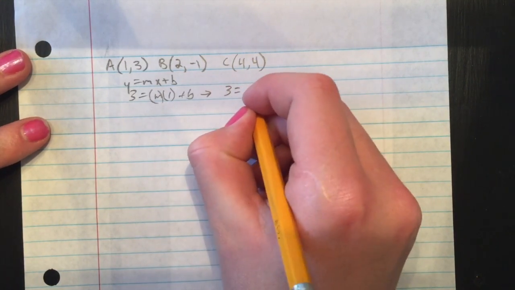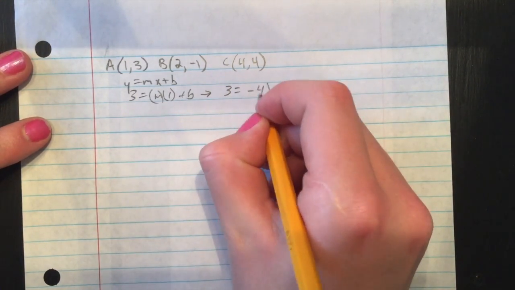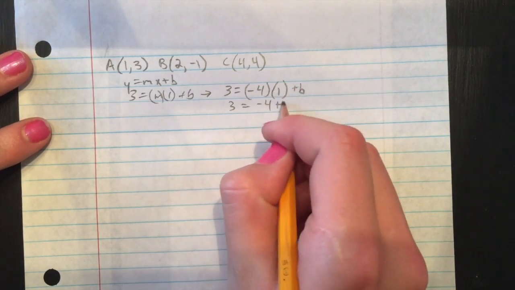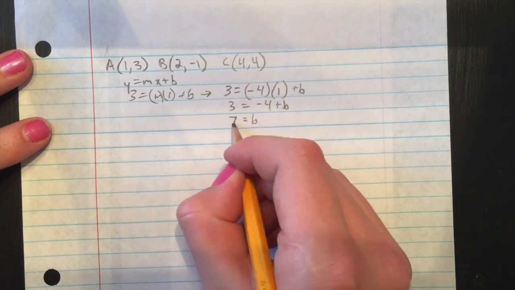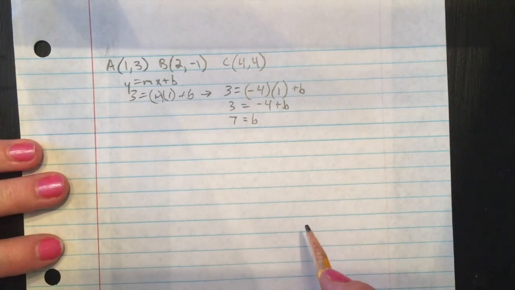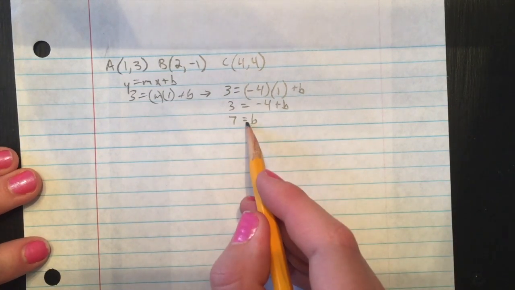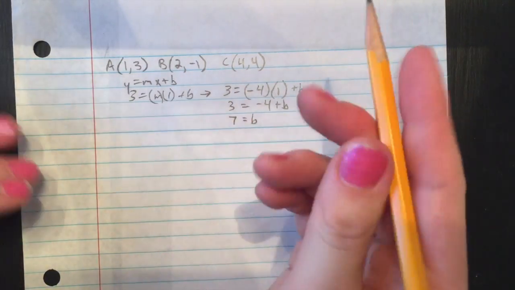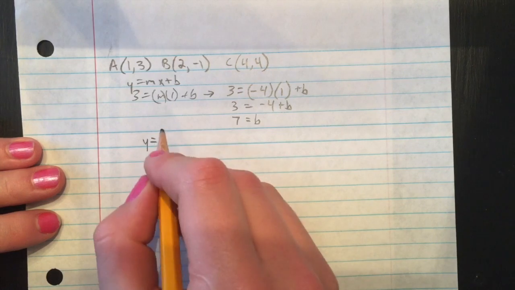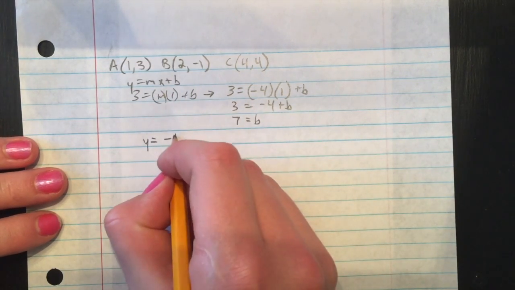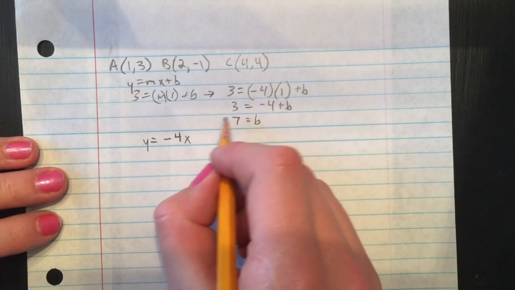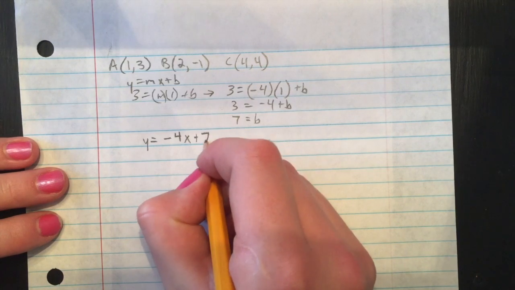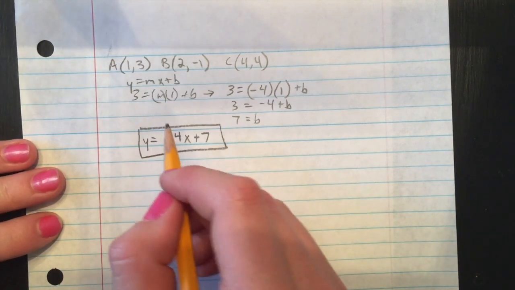So we have 3 equals, remember the slope, m, -4 times 1 plus b. So 3 equals -4 plus b, so finally b will equal 7. Okay, so now we have b. We need to put this back into the equation so we can get our final equation for line AB. So we have y equals mx, where m is the slope. Slope is -4, so -4x, and then plus b, and b equals 7, so plus 7. This is the equation for the line AB.